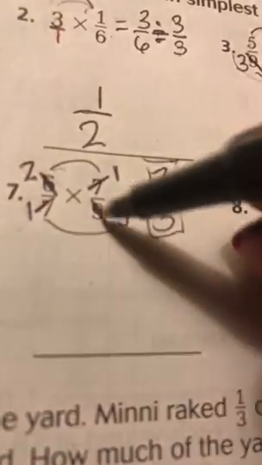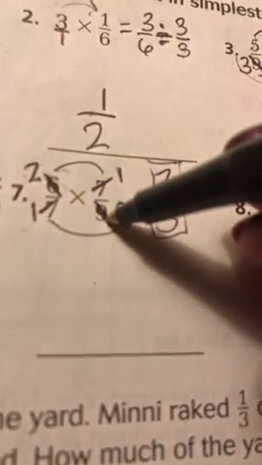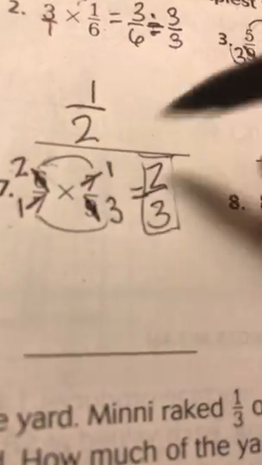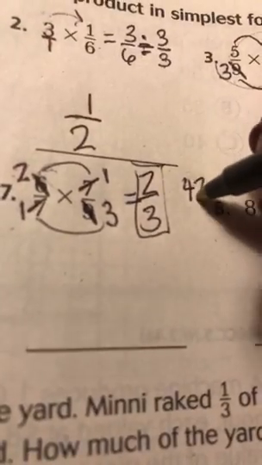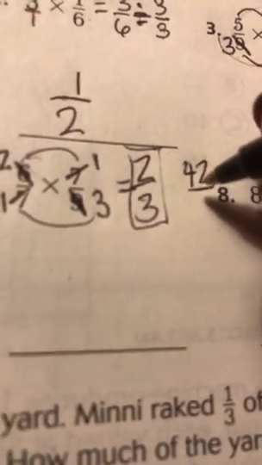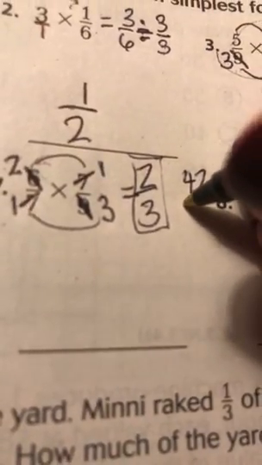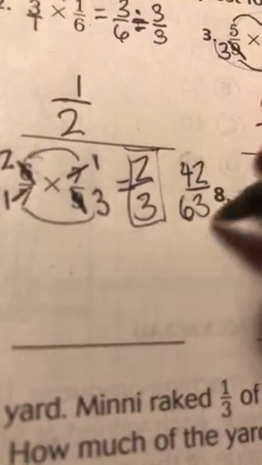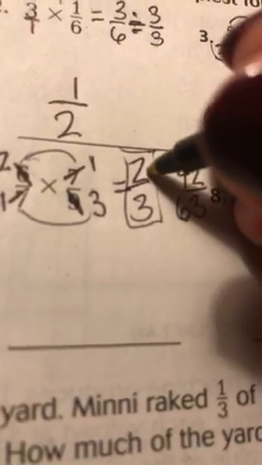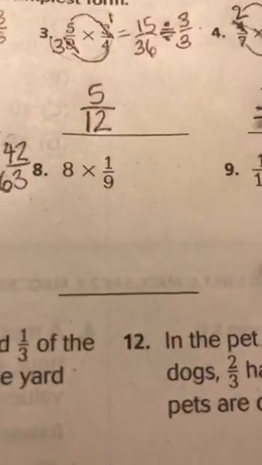Again, if you didn't realize that you could cross reduce, you would have done 7 times 6, which would have given you 42, and 7 times 9, which would have given you 63. And this right here, folks, would have taken a long time to reduce. So it's always good to look across.